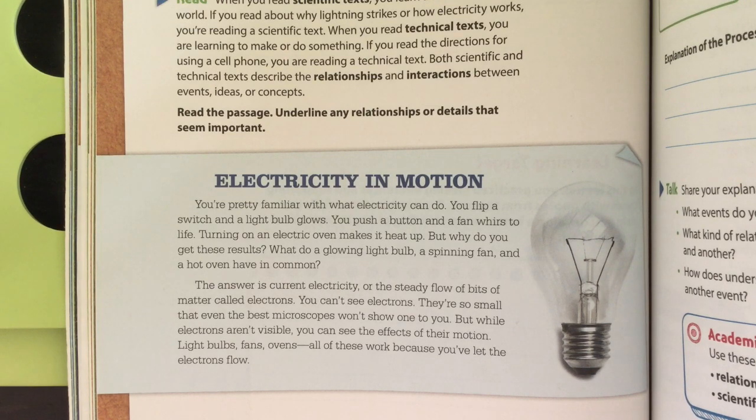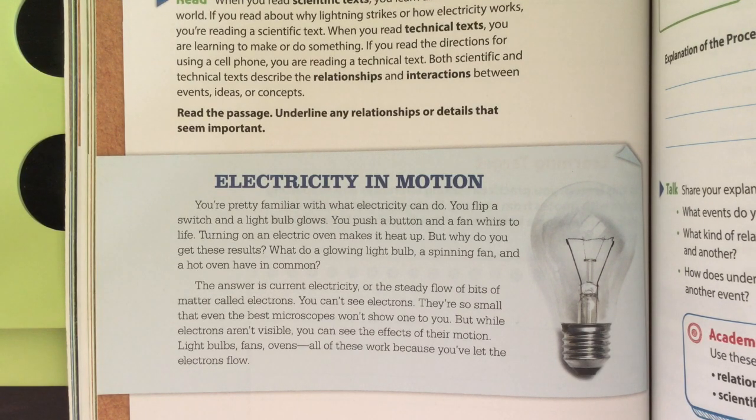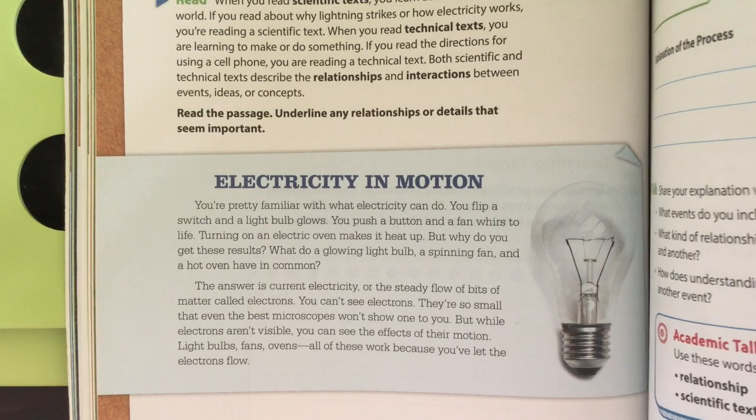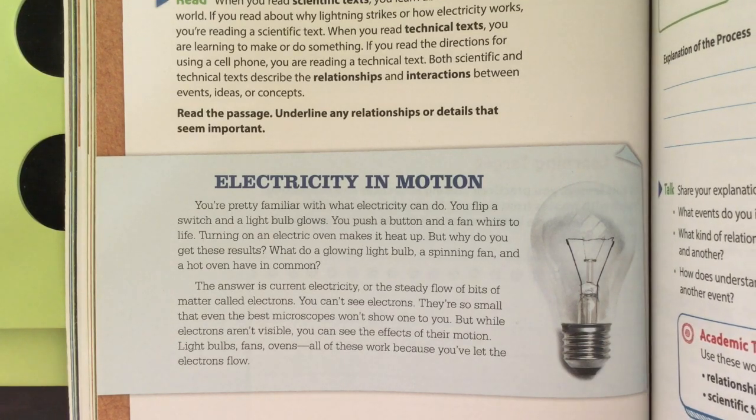The answer is current electricity, or the steady flow of bits of matter called electrons. You can't see electrons. They're so small that even the best microscopes won't show one to you. But while electrons aren't visible, you can see the effects of their motion. Light bulbs, fans, ovens, all of these work because you let the electrons flow.